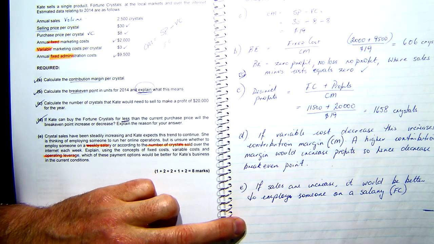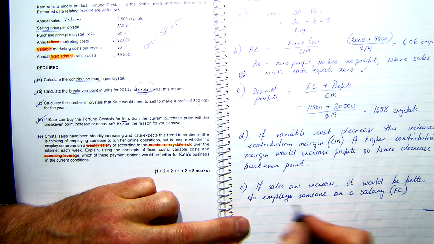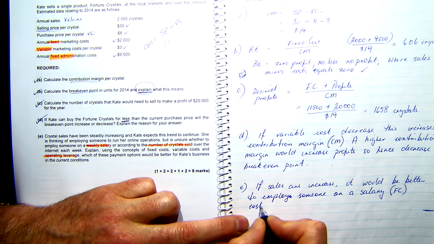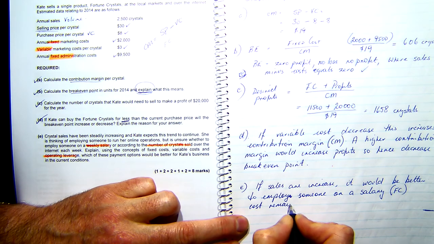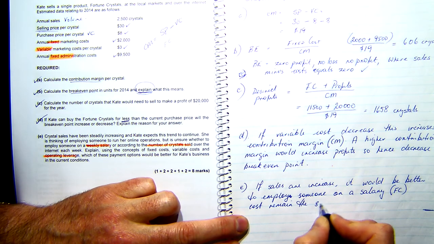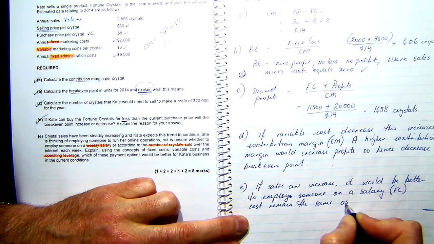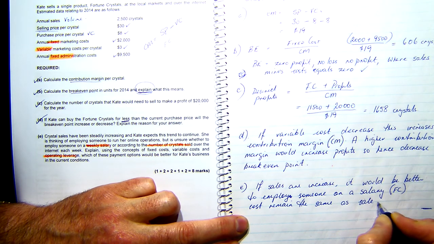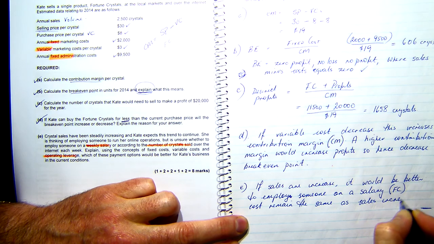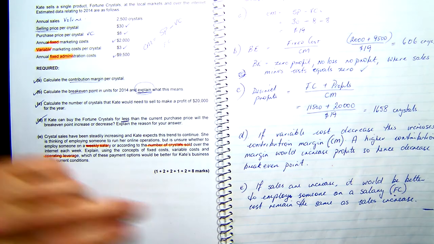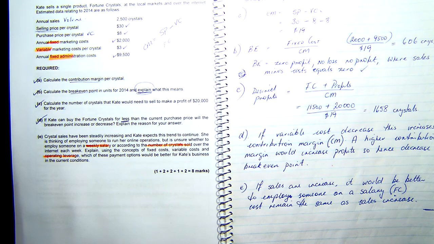By employing someone on a salary or fixed cost, costs remain the same as sales increase. So by increasing our fixed costs rather than our variable costs, it means that we don't chew into our contribution margin. And that ticks off all that.